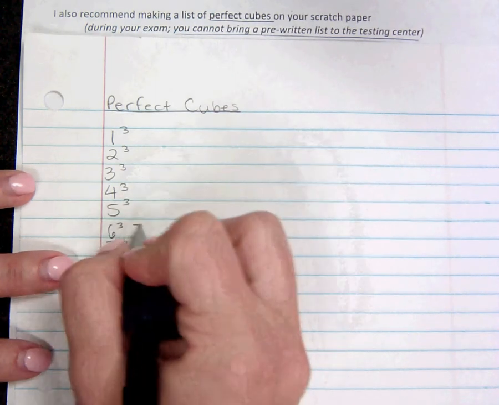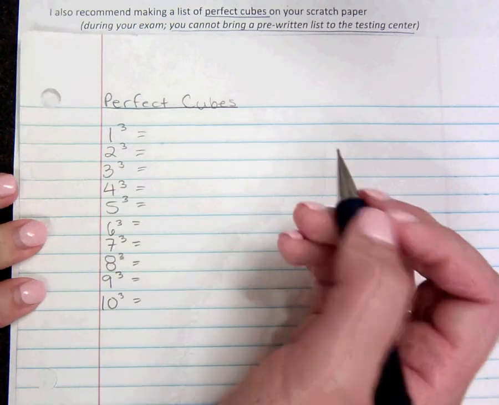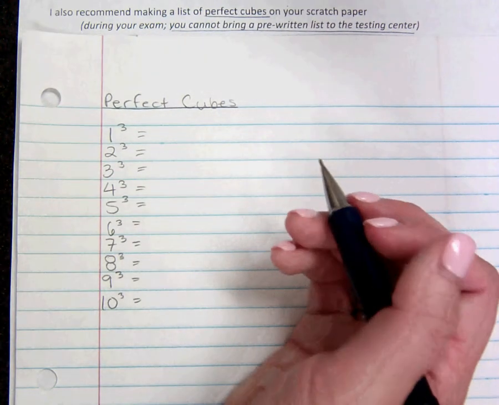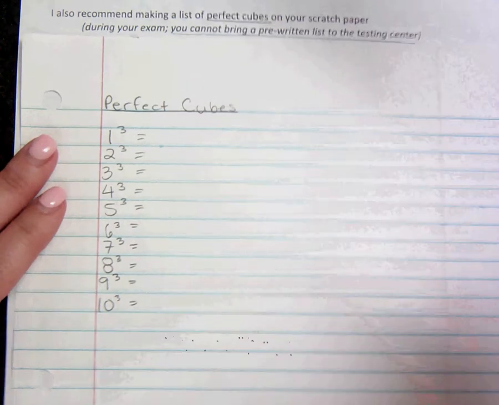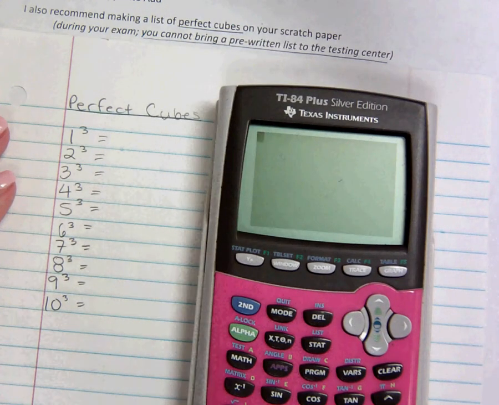You just want to make this list, not necessarily from memory, you can use your calculator, but you cannot bring this list with you to the testing center. You have to make a fresh one. So to do the third power on your calculator, there's a couple different ways.